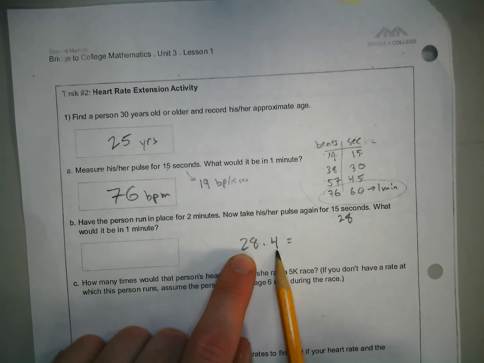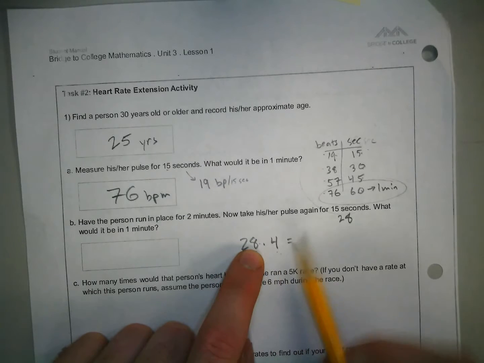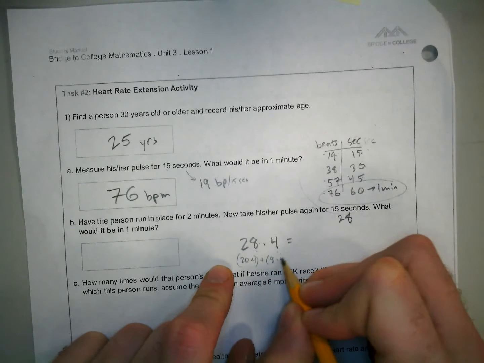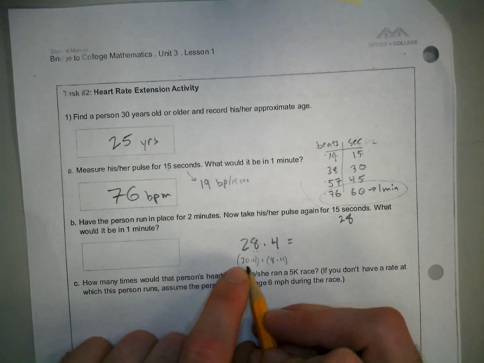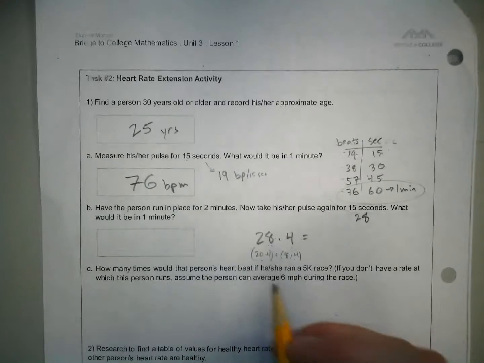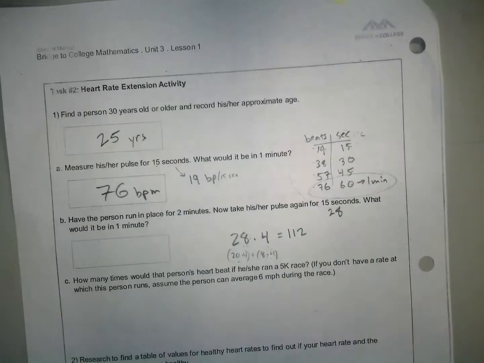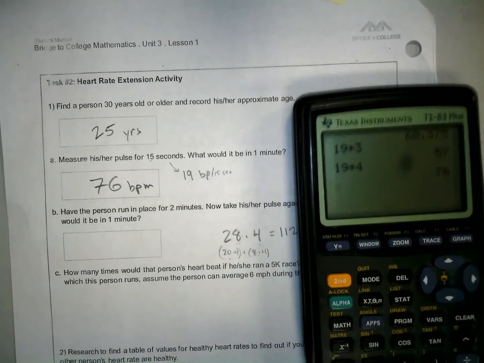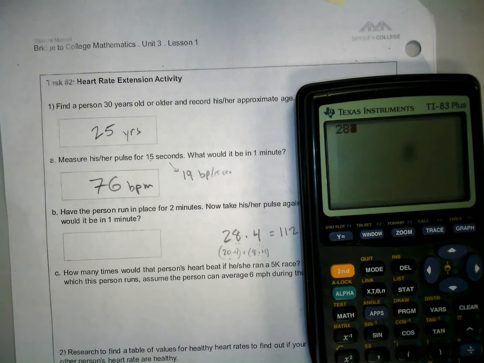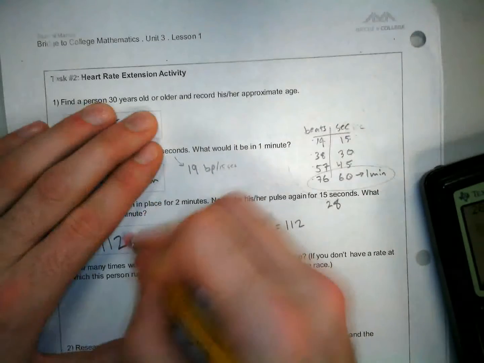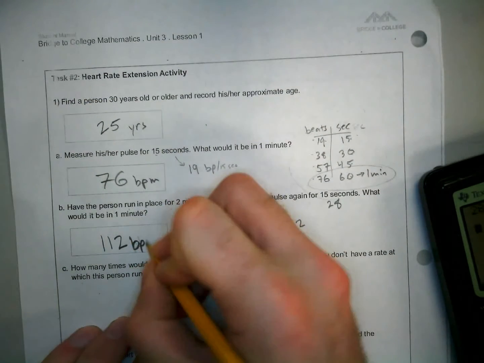20 times 4 is 80. Right, 20 times 4 plus 8 times 4, that's 80. That's 32. 80 plus 32 gives you 112. And if you do it on the calculator, please, Mr. Mailhot, don't be wrong. 28 times 4 is 112. There it is. Okay, so 112 beats per, not peanut butter, oh my gosh, beats per minute.